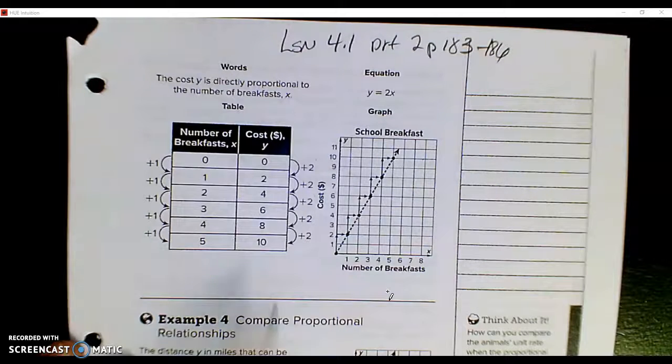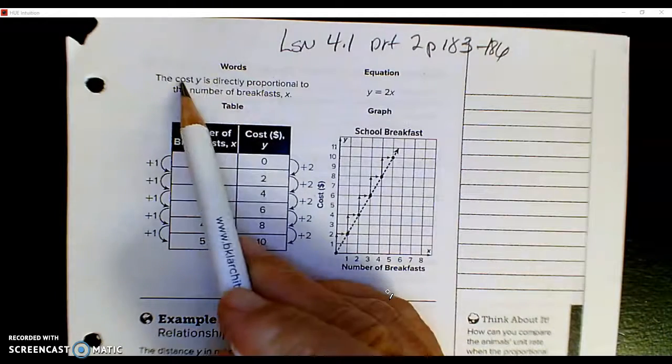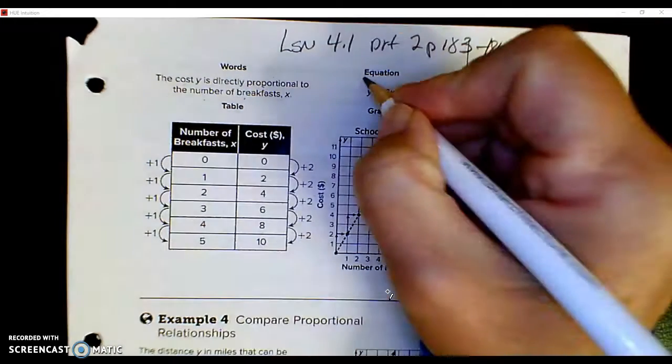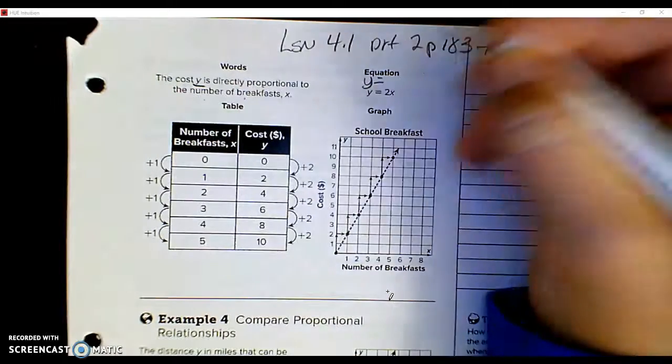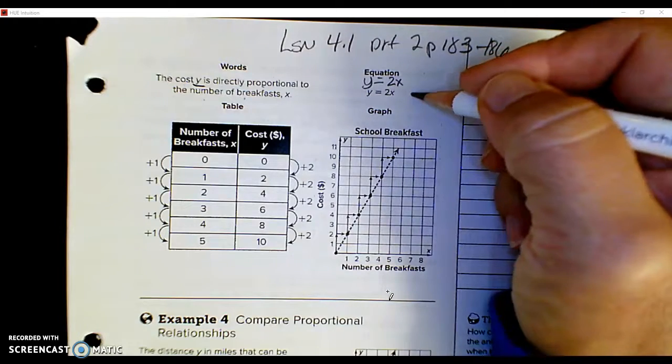Just to recap, when we're dealing with writing out our different types of relationships, if we say something is directly proportional, when we say the cost is directly proportional to the number of breakfasts, it's like cost y is equal to, directly proportional to, number of breakfasts, in this case 2x. So this is the equation. That's what it looks like in an equation.